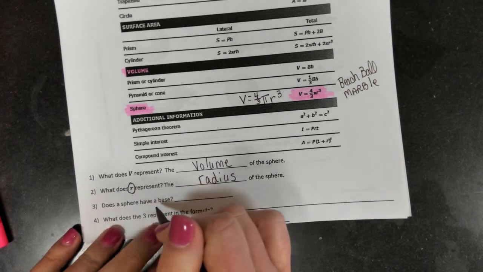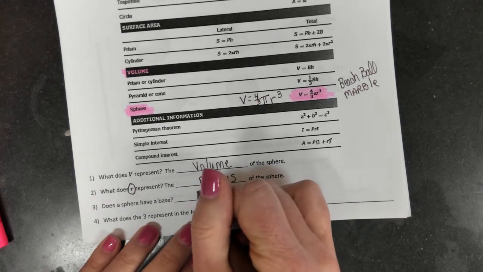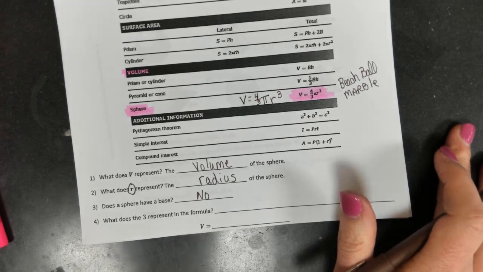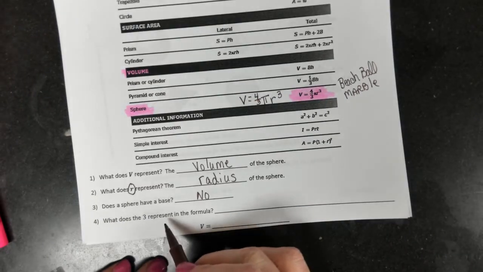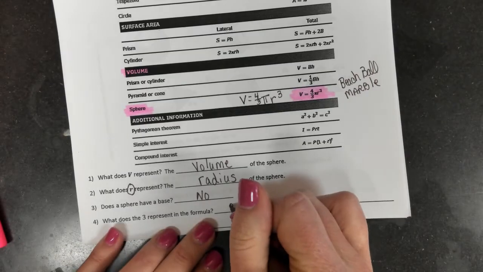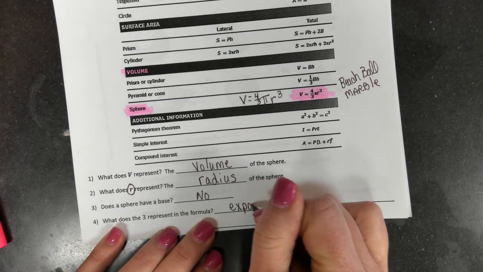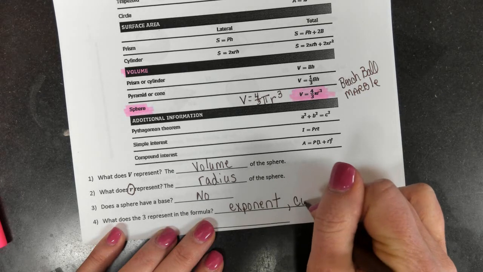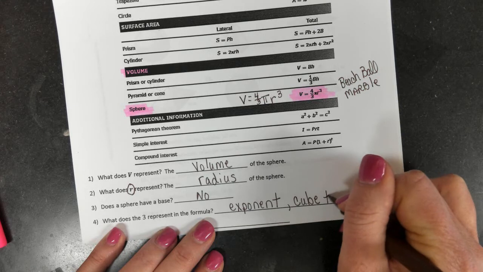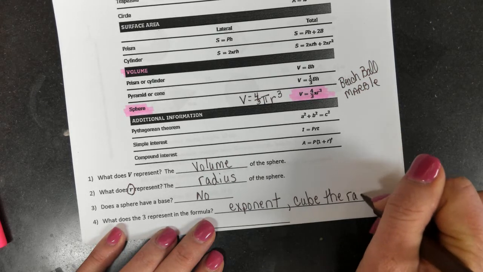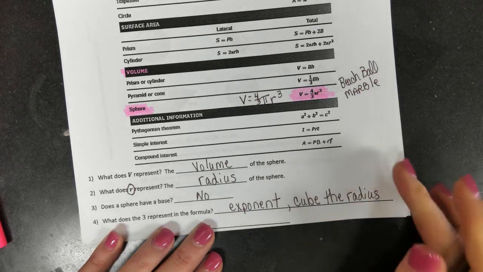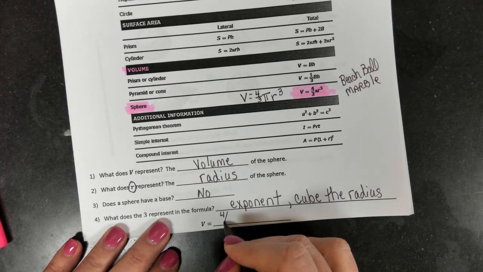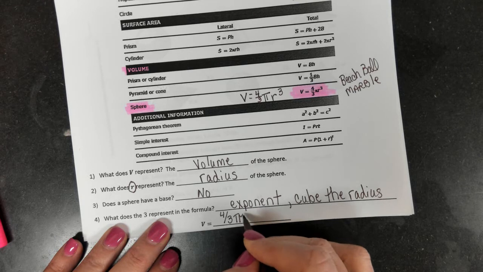Does a sphere have a base? And the answer is no, it doesn't have a base. That's why we don't have the capital B in our formula. And what does the 3 represent in the formula? I want you to know that it is an exponent, and it represents that we're going to cube the radius. So volume equals 4/3 pi r cubed.